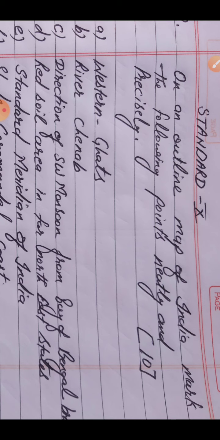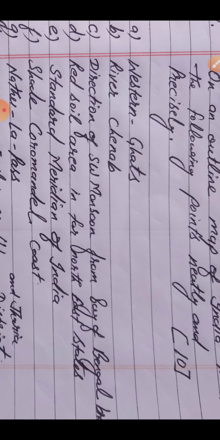Precisely means correctly. So you have to show Western Ghats. Where are Western Ghats? You can show. Then River Chenab you have to mark with blue pen. Direction of southwest monsoon you have to show from Bay of Bengal branch. Then D, you have to show red soil area.